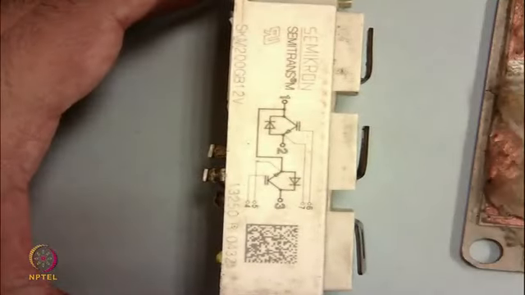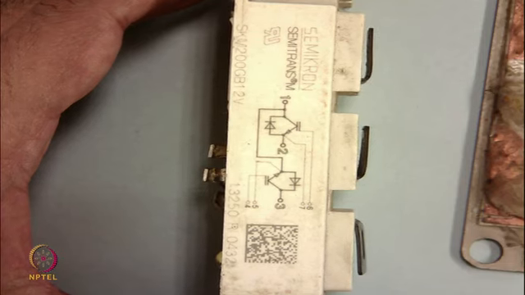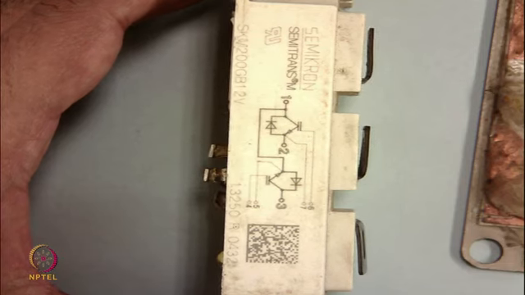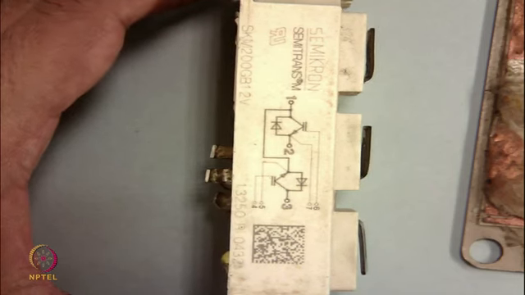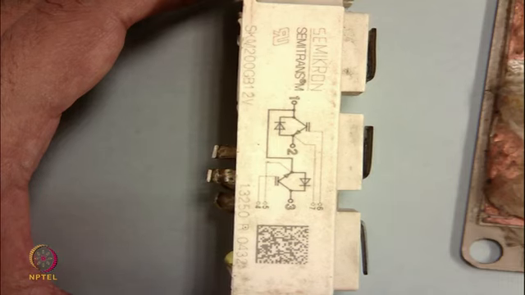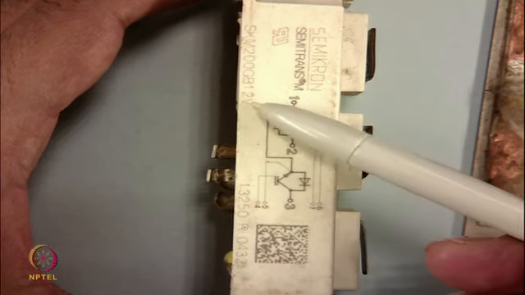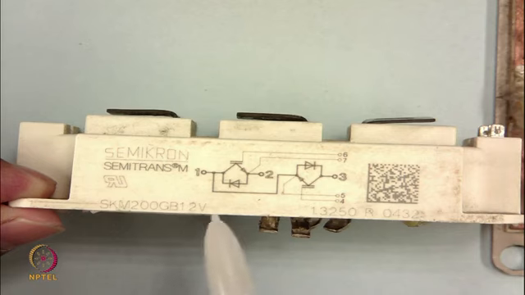This IGBT is made by Semicron, and it is a half bridge. That means there are 2 IGBTs and anti-parallel diodes, so there are altogether 4 devices here, and there is something written here which denotes the rating. It is written SKM 200 GB 12V.